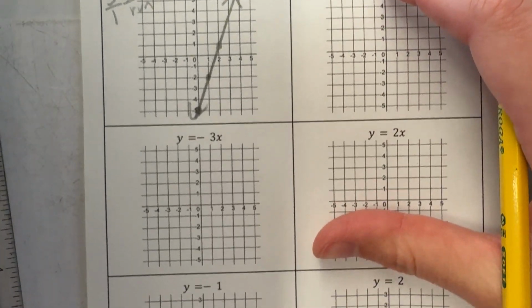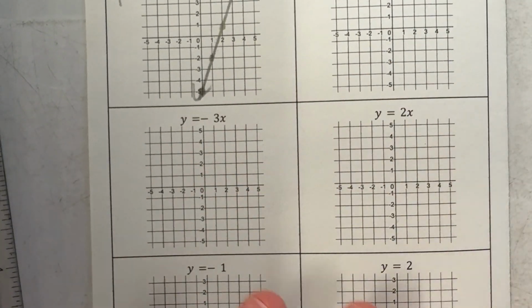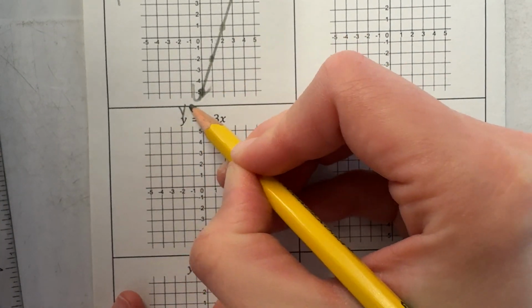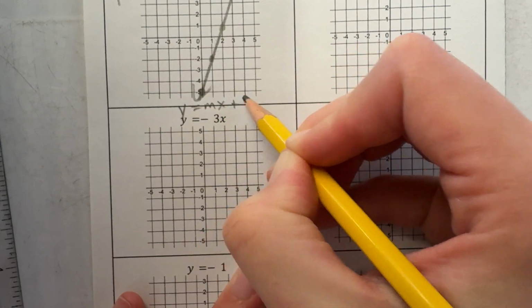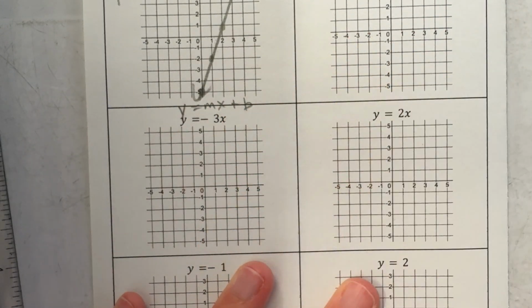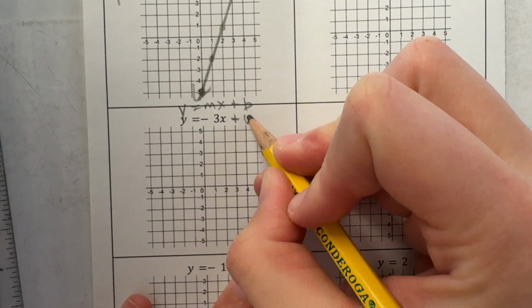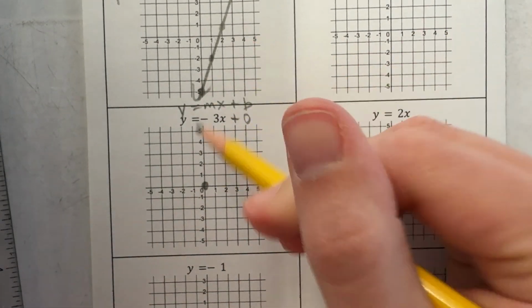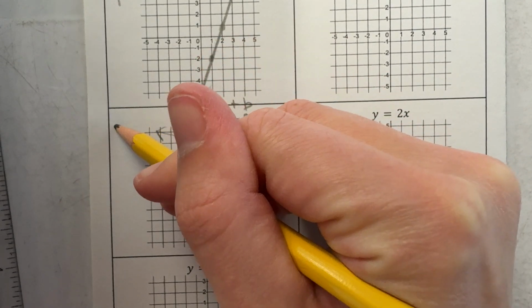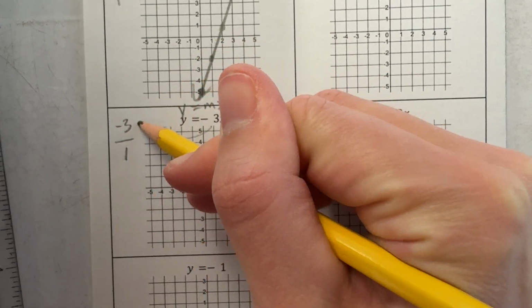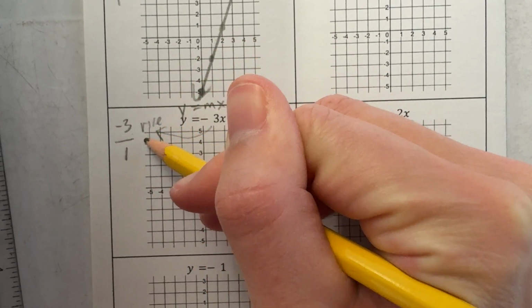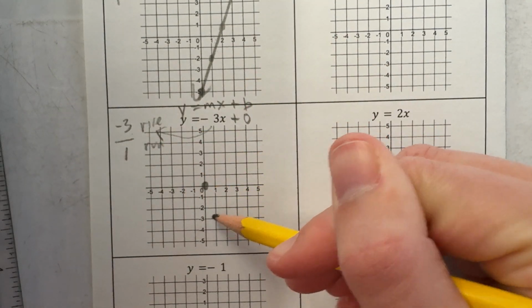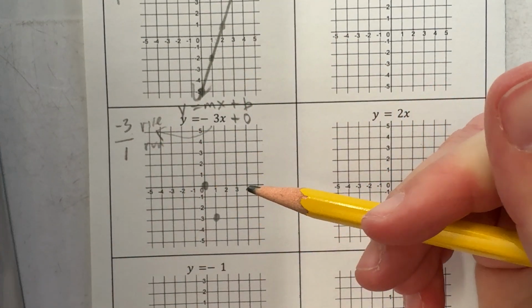Okay, now here, you might look and think, wait, this isn't y equals mx plus b, but it is y equals mx plus b. Look. There's no plus b written. What does that mean it is? It means it's 0. There's an invisible plus 0 here. So we're going to start our graph at 0. And then our slope is negative 3. We're going to make that negative 3 over 1. So I'm going to rise negative 3. I'm going to go down 3 and right 1. Down 3, right 1.